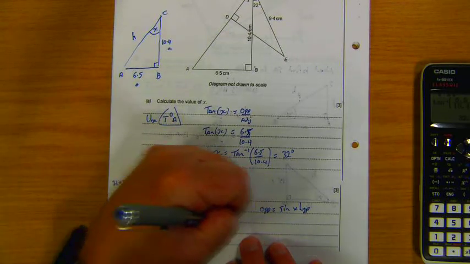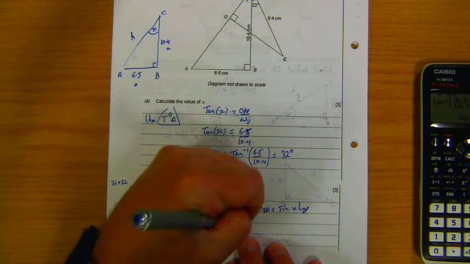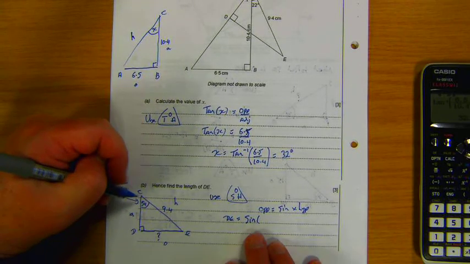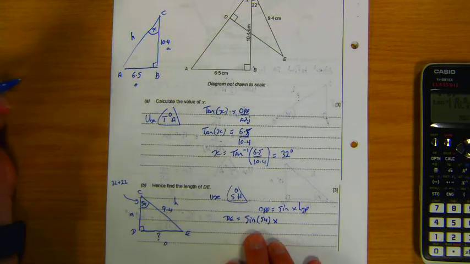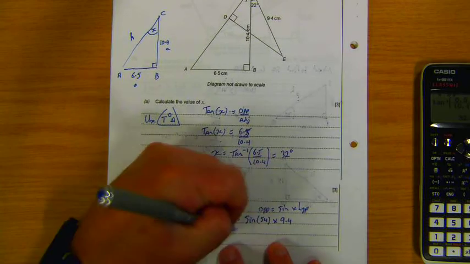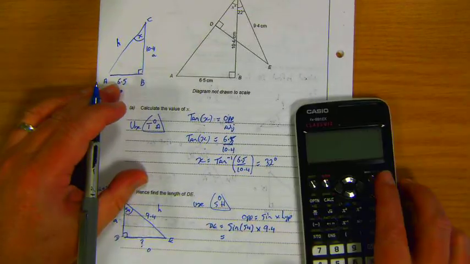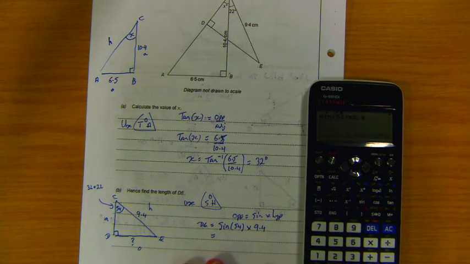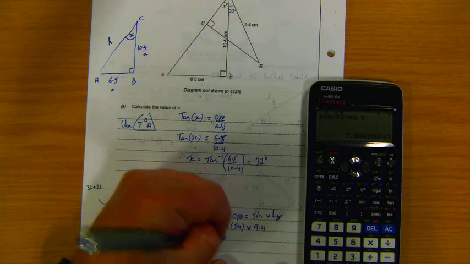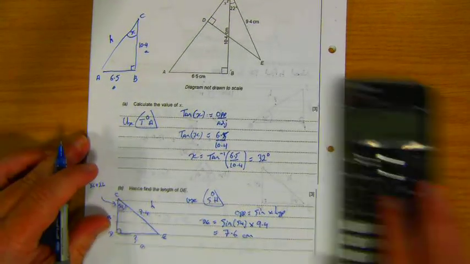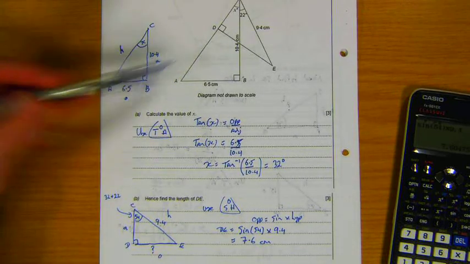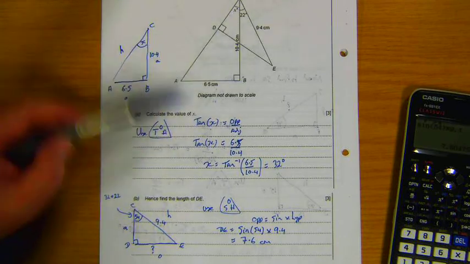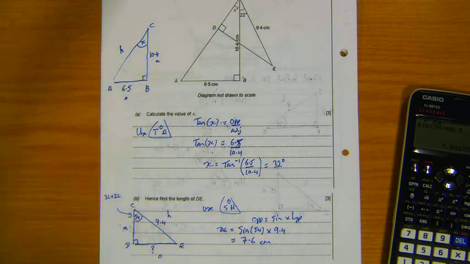Op is DE, that's what I'm trying to work out. Sine always ties to the angle, either the one you know or the one you're trying to find, times the hyp, which is 9.4. We'll type that in our calculator exactly as I've written it. So sine 54, it's important you remember to close the bracket, times 9.4, 7.6 centimeters. So again, to emphasize, separate the triangles out. Don't try to use the horrible tangled one. Lift out the two right angle triangles that you're going to use separately.